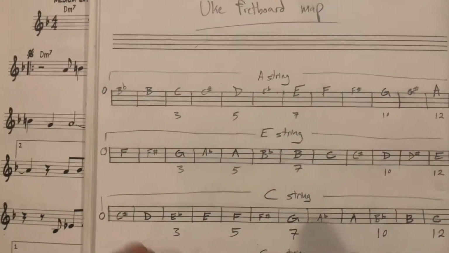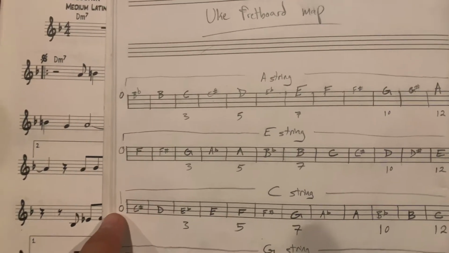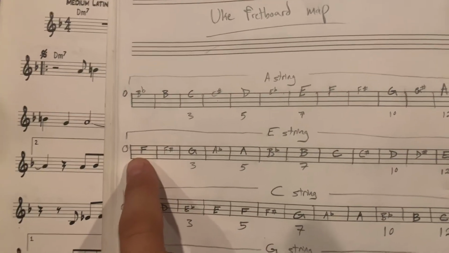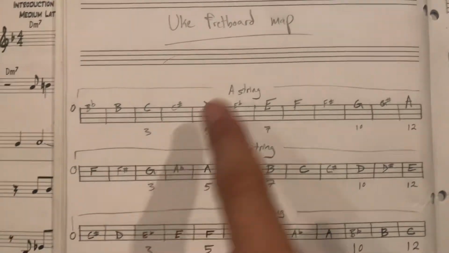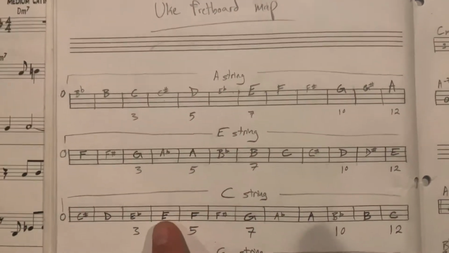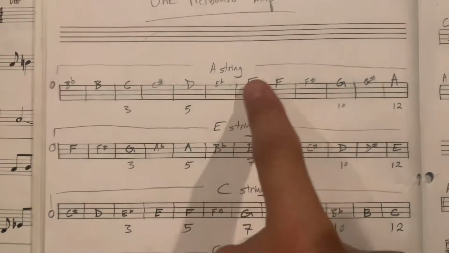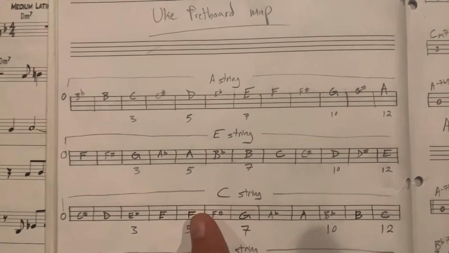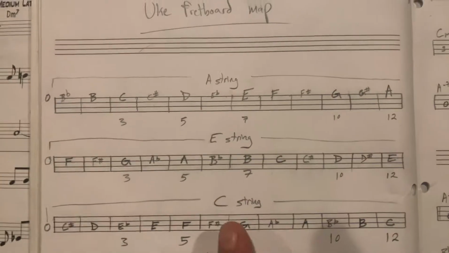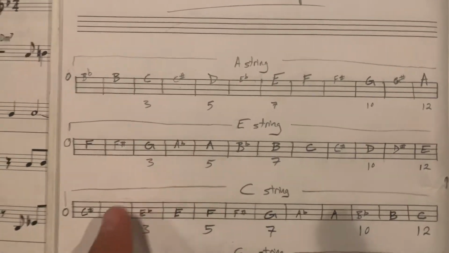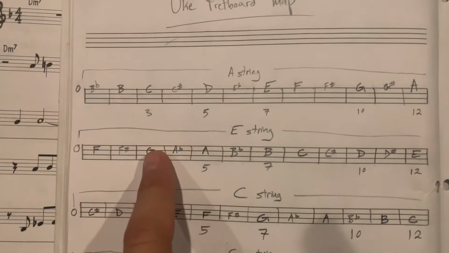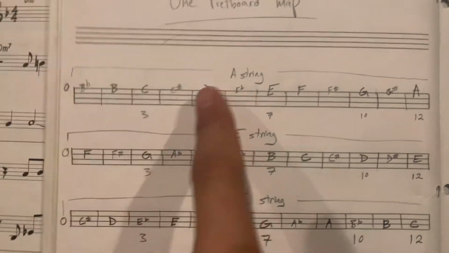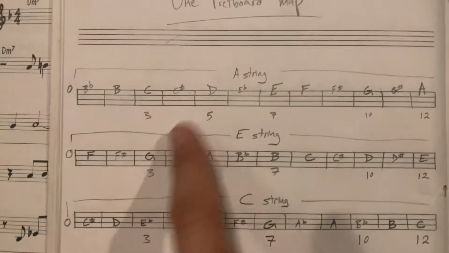That's true in other places too. The open C string to the F, which is a fourth up, to the C, which is a fifth up. C, F, C, D, G, D. More pairs exactly like that. E, A, E, right? F, B flat, F. So from the C string to the E string, it's always one fret forward, right, is a 5 to a 1. And then from the E string to the A string, 2 frets forward is from 1 to 5.